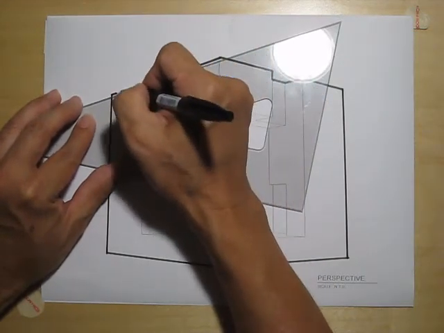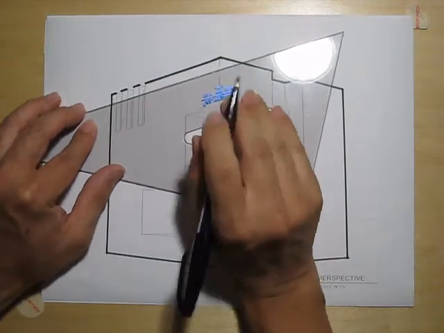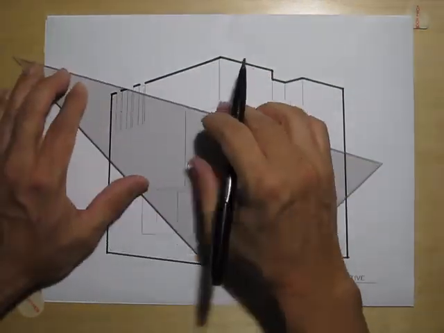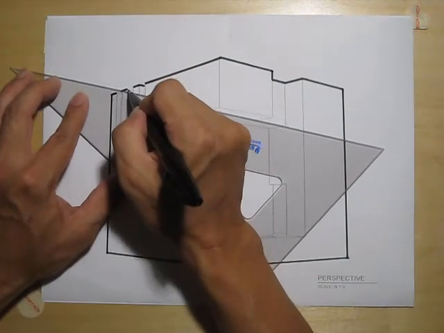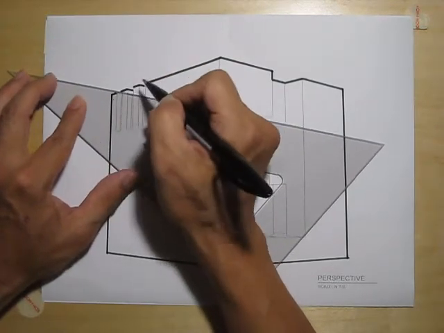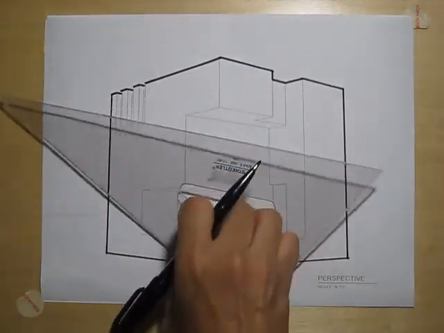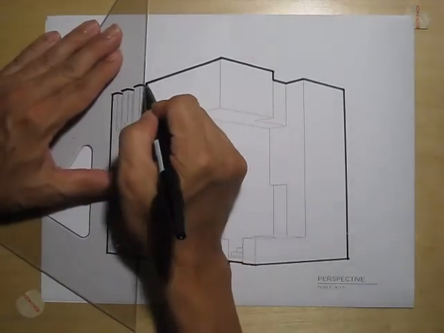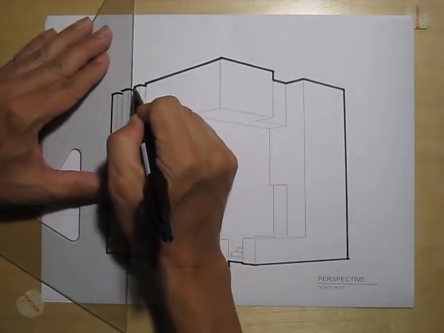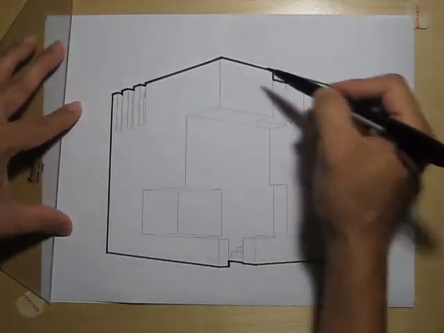Ink out what might be the perimeter of this thing, right?